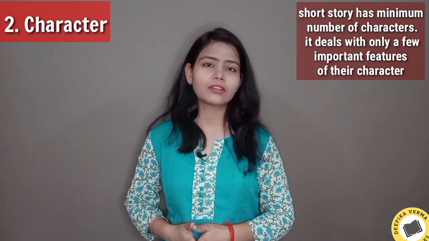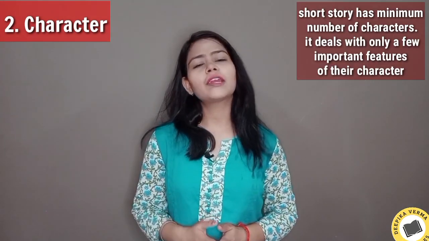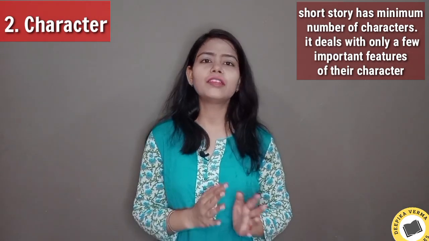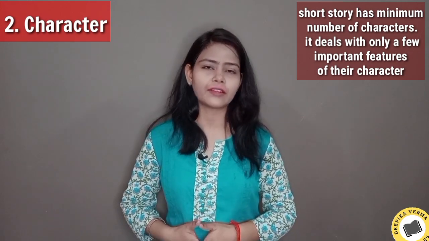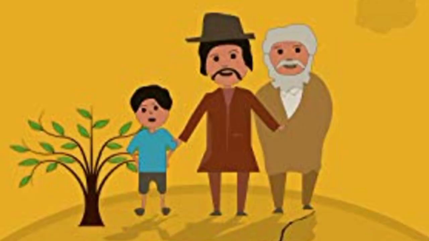Now, second essential element of short story is character. A story can have many characters or just one main character as the focus. The short story has minimum number of characters. It deals with only a few important and relevant features of their characters. These characters are attractive and charming enough to enter our memory.